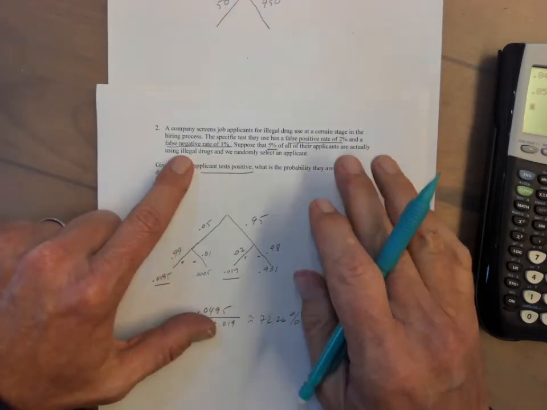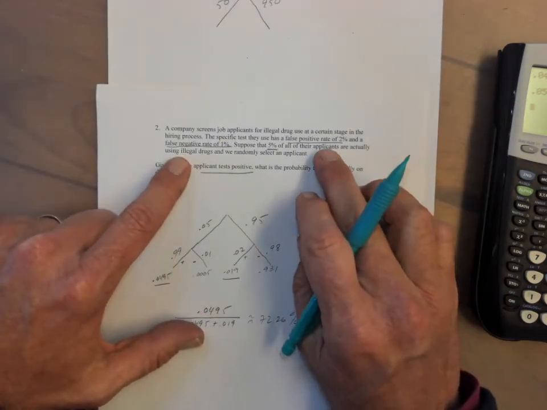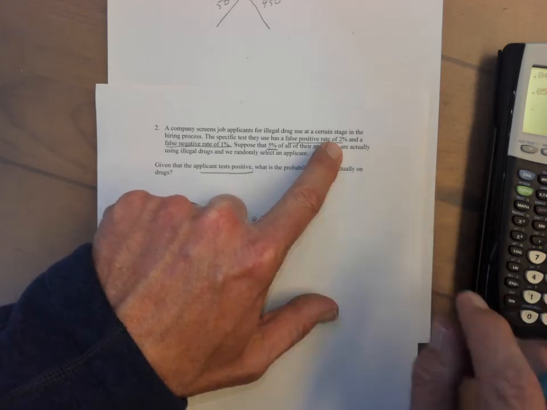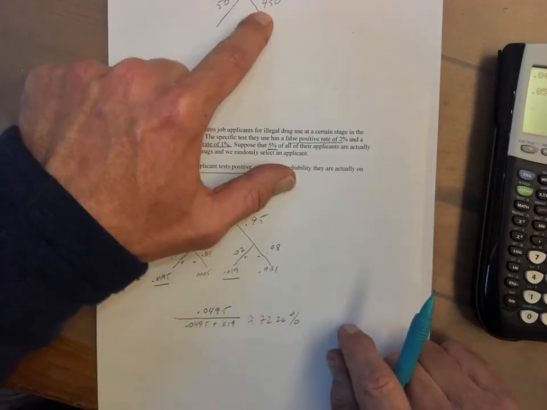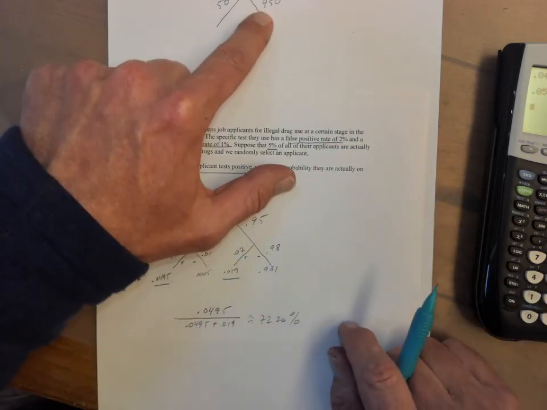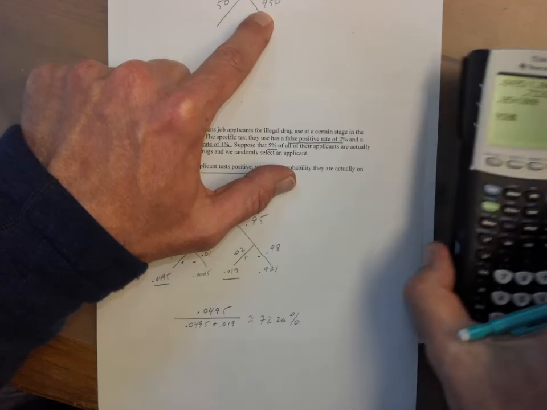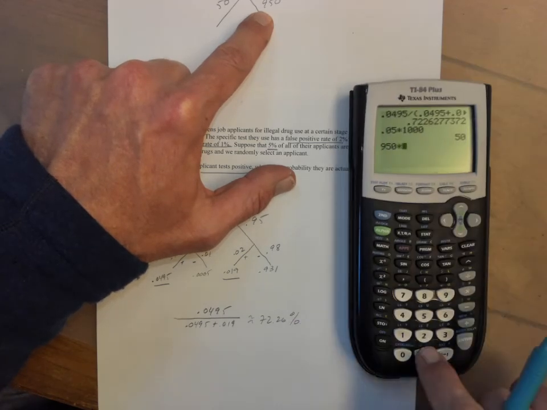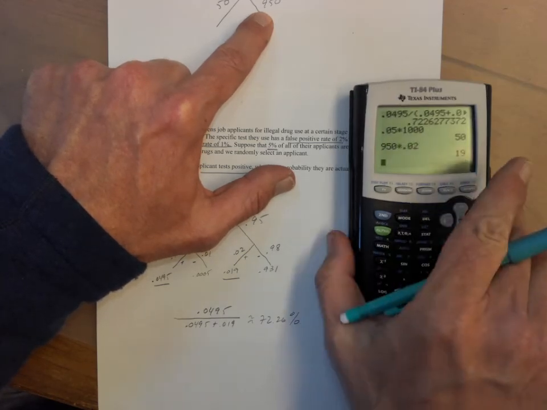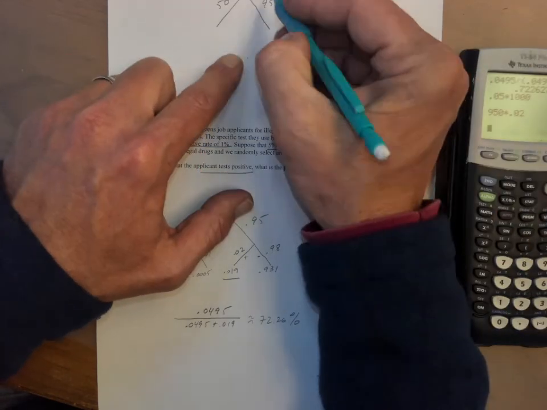Okay, now it says there's a false positive rate of 2%. So that means of those that are not using, 950, 2% of those, so times 0.02, that means 19 will test positive.